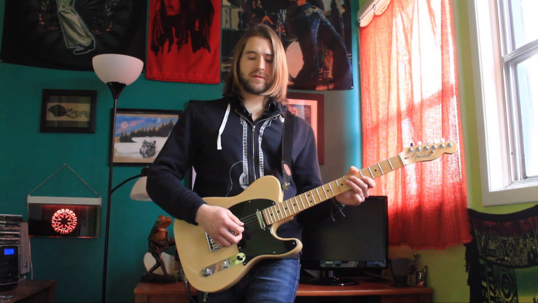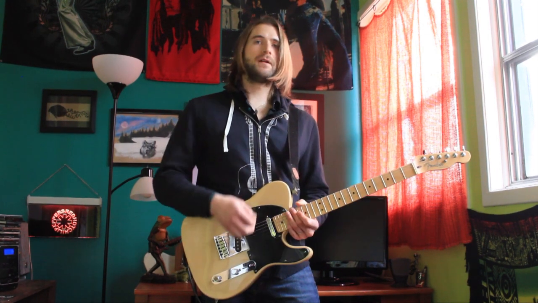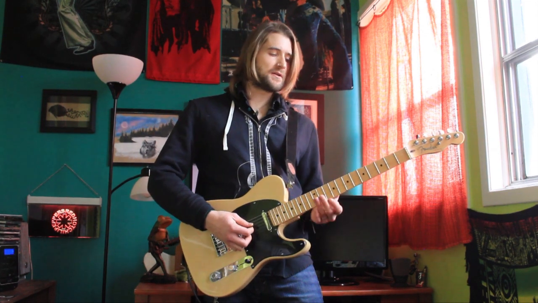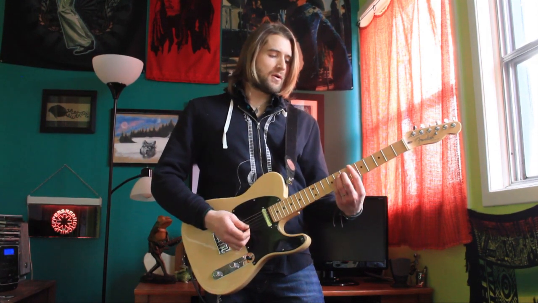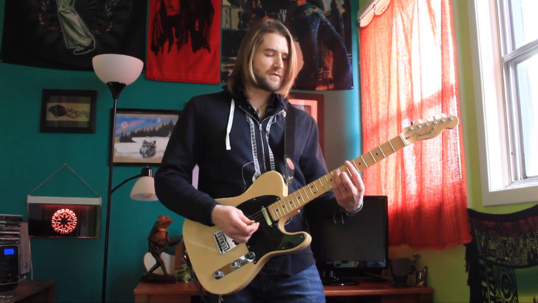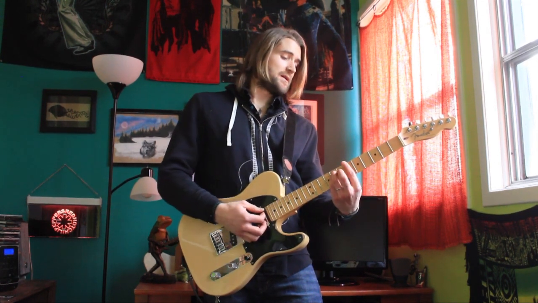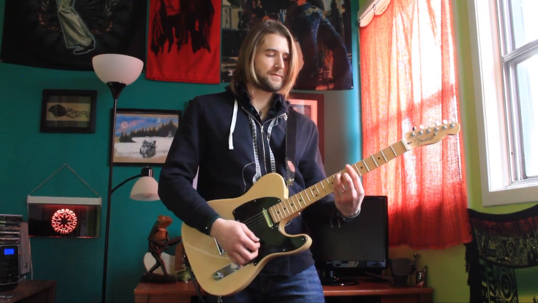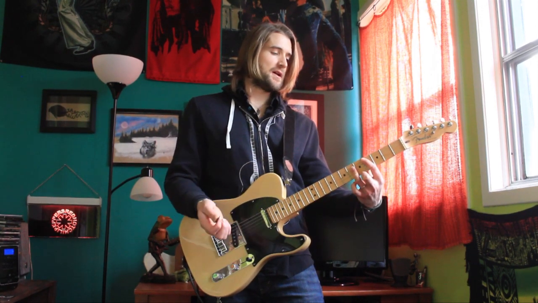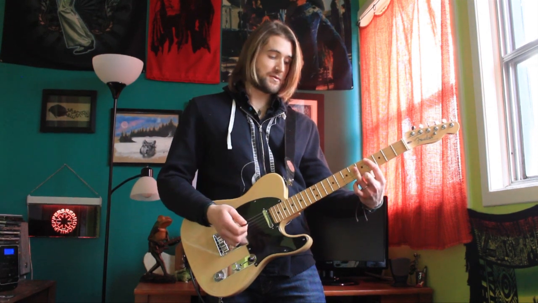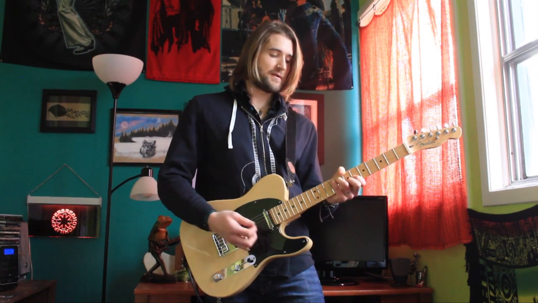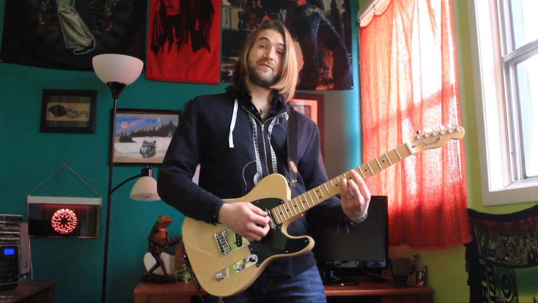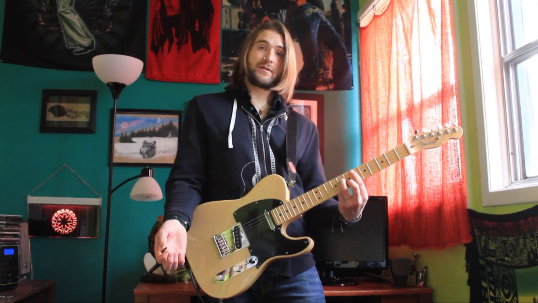Okay, so another time that John is bending to chord tones would be on the song Torture Me, when it hits the chorus here. So the chords for this section would be: you'd have a B flat minor, you'd have a D flat major, you'd have an F sharp major, and then you would have an E flat minor.